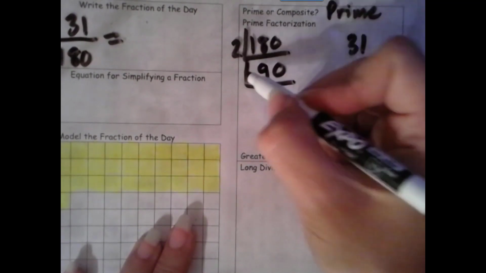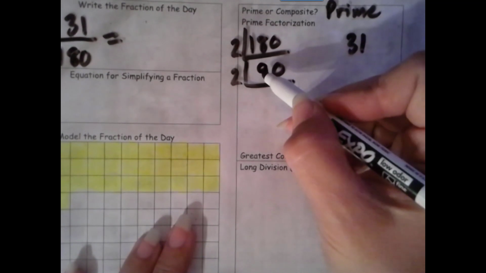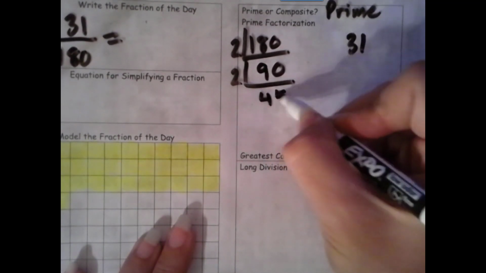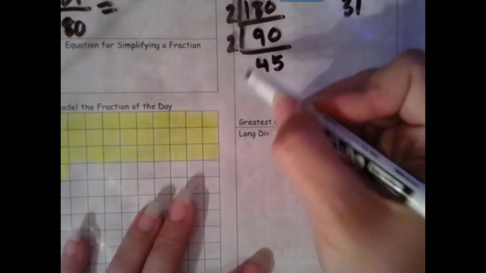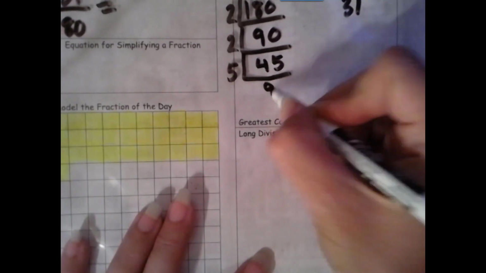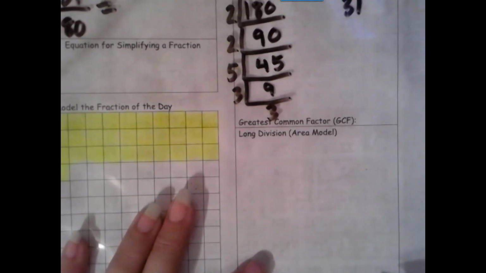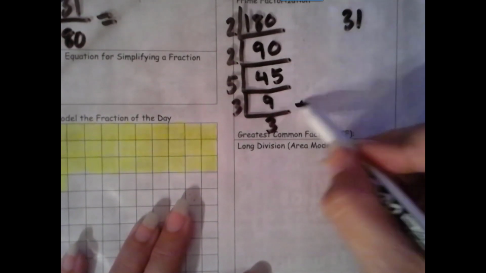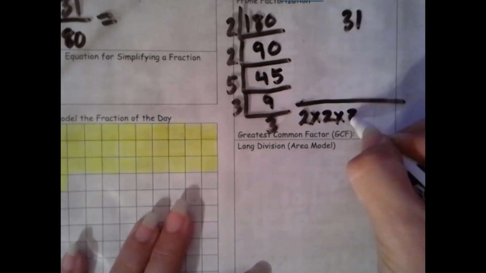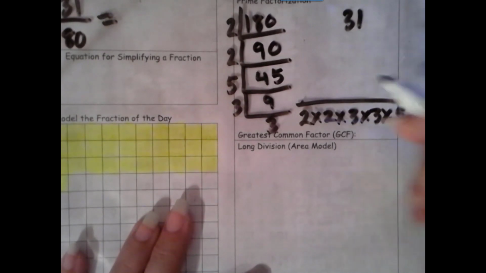It's even again, so I can divide by 2 again. Half of 9 I can't do, but I can go down to 80. Half of 80 is 40, and then half of 10 is 5. That ends in a 5, so I can divide by 5. I get 9. 9 I could divide by 3, and I get 3. So my prime factorization for my denominator is 2 times 2 times 3 times 3 times 5, and for my numerator is 31.